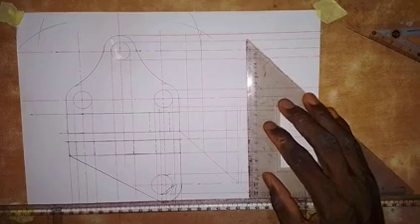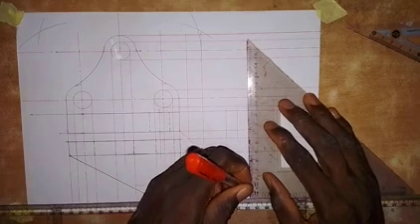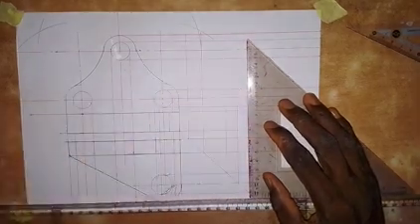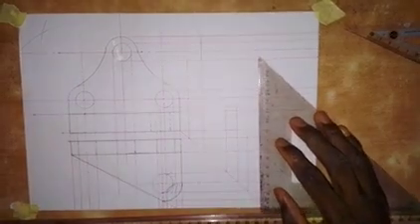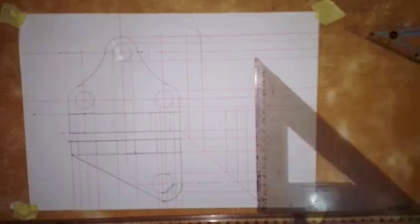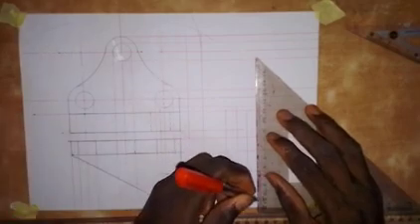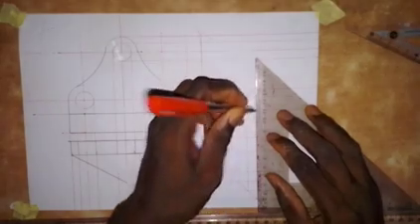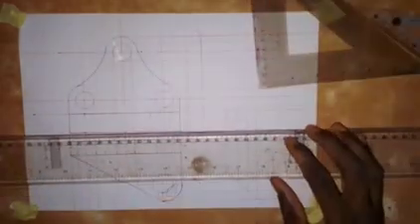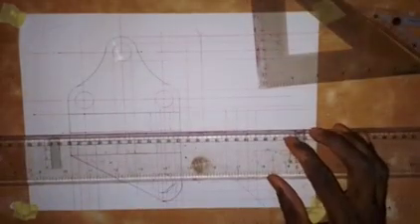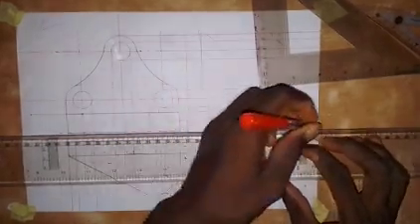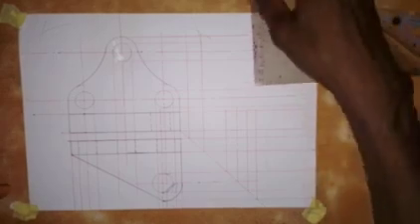Then coming to this point here, I will draw a line from here up. Then from here, and from here also, I will draw a vertical line up here. So I need to extend this horizontal line. So I need to extend it like this, okay. Now let's bring out the end elevation.